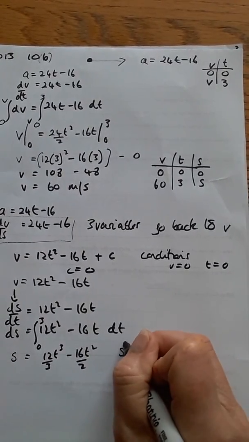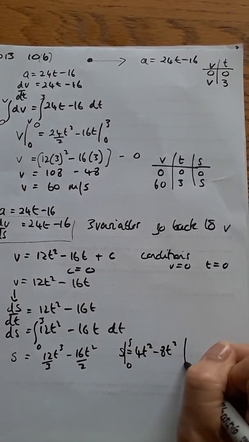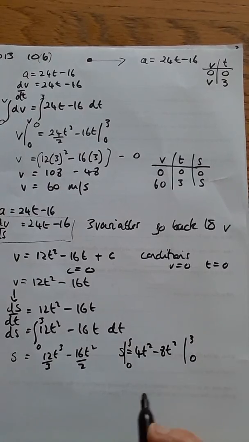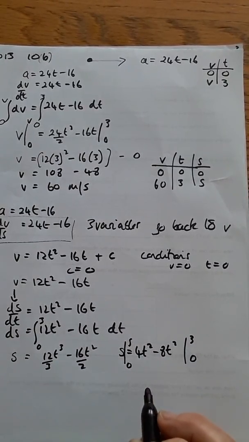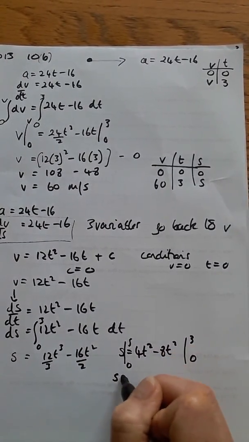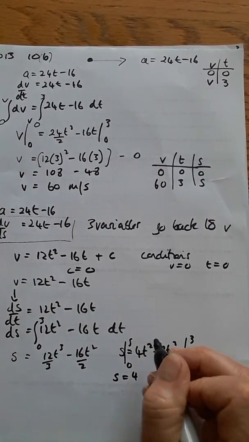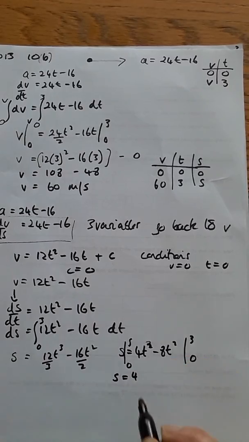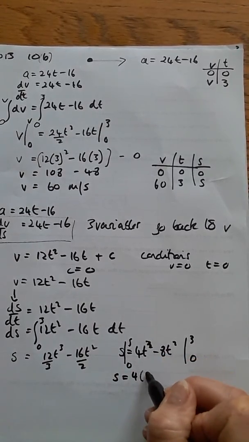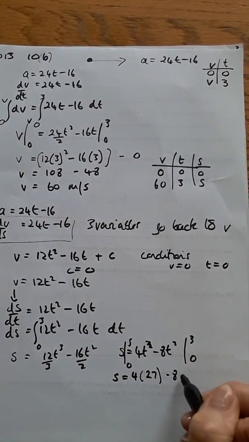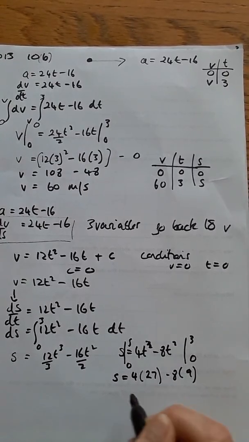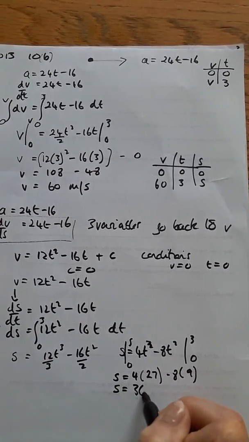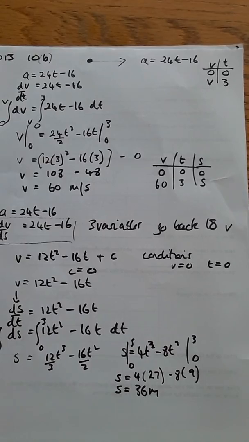I'm going to put in the limits, s to 0 and 3 to 0. So this will become s equals 4 times, so that's a cube, sorry, not a square, cubed. 4t cubed, which of course will be 27, minus 8 times t squared, which of course will be 9. And we work that out, you get 36 meters.